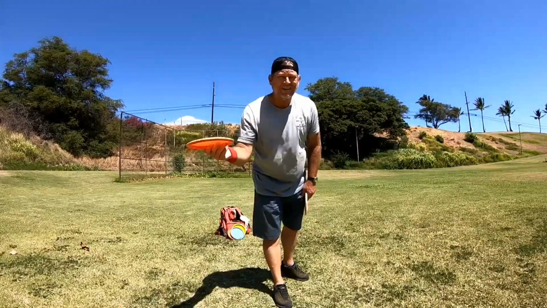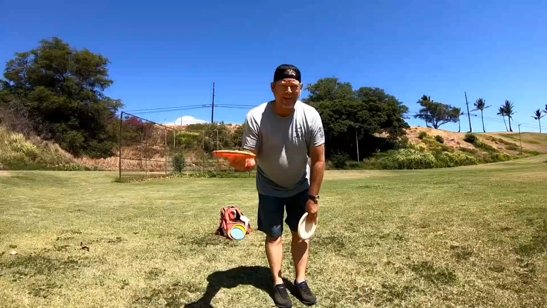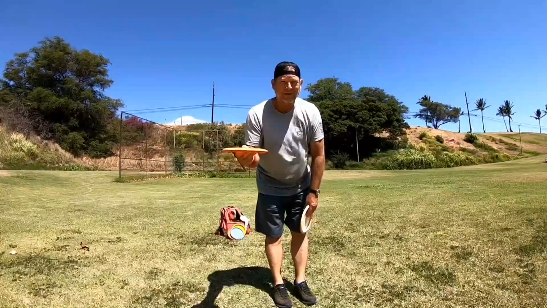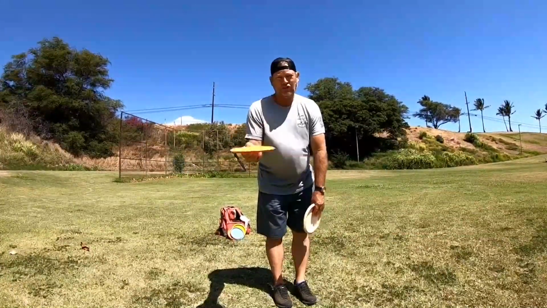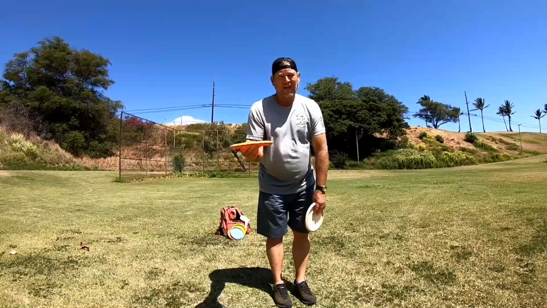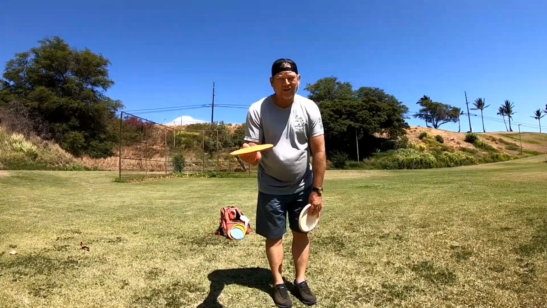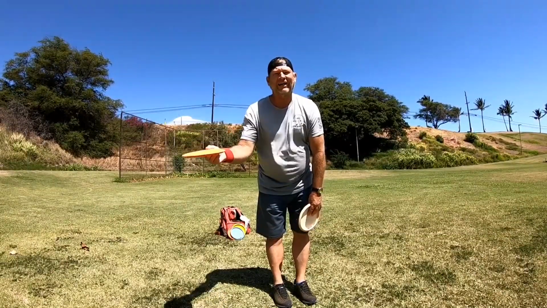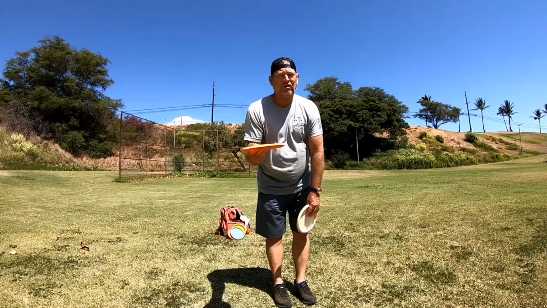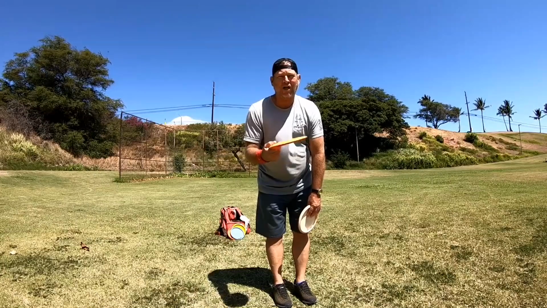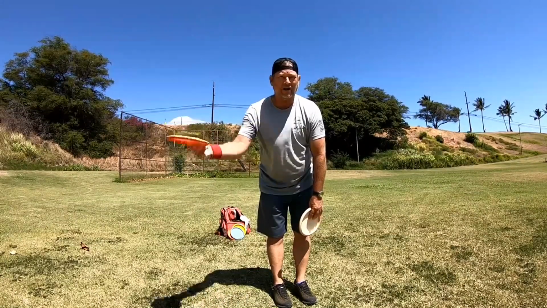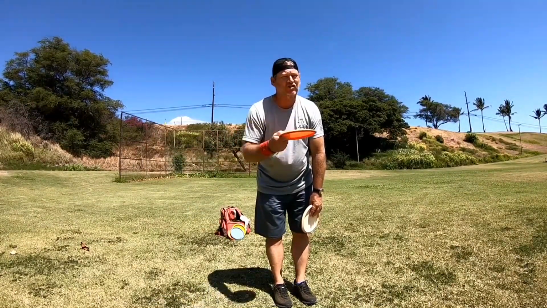That disc is only going to get you in trouble, because an understable disc catches any pocket of air, it's going to glide. Understable discs are meant to glide. They want to fly forever. They don't ever want to come down. An understable disc just goes.